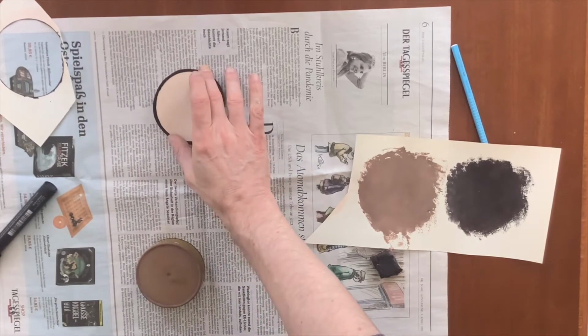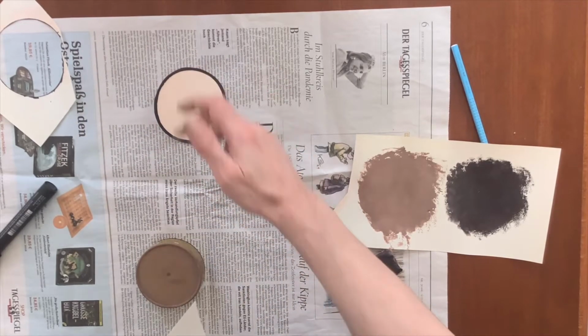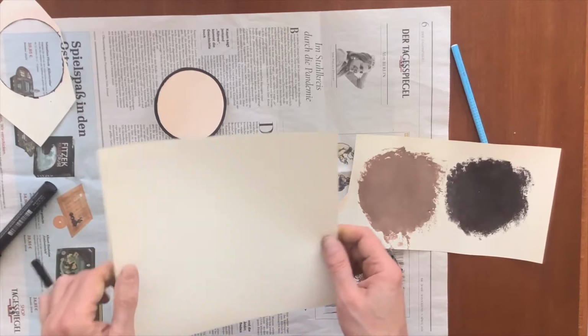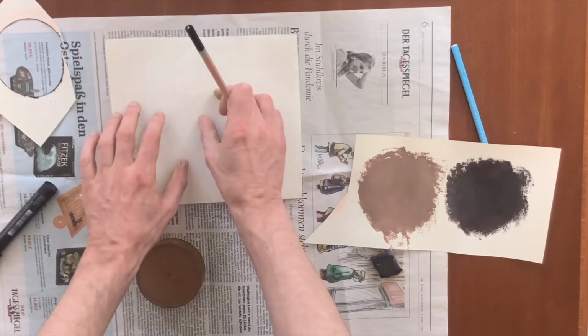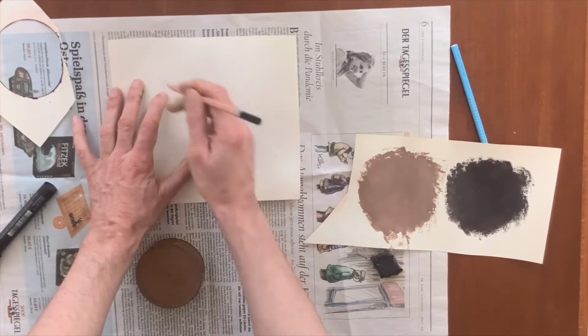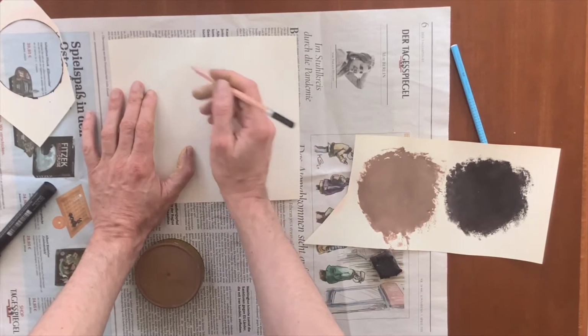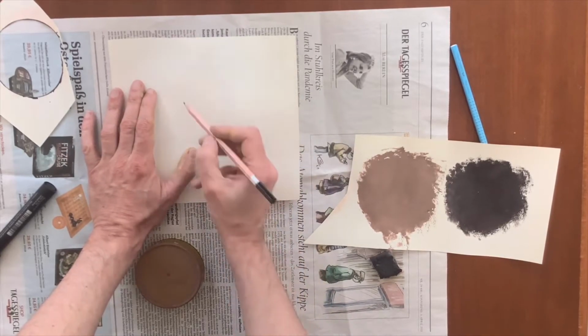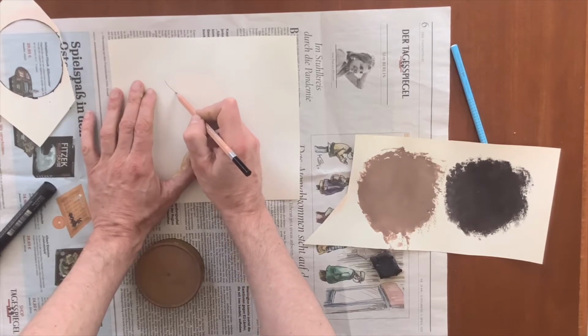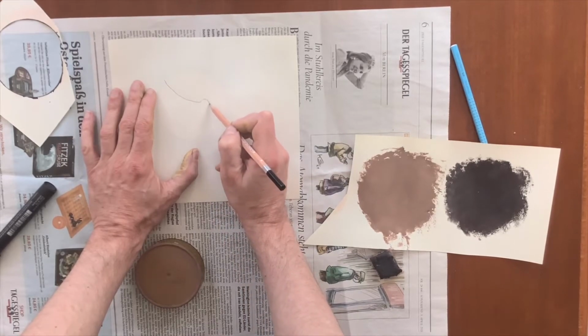When you have cut out your circle, you need to think about doing the hair. And if you rest a piece of paper on top, you should just about be able to see the outline. And first use a pencil to draw the hair shape you want.